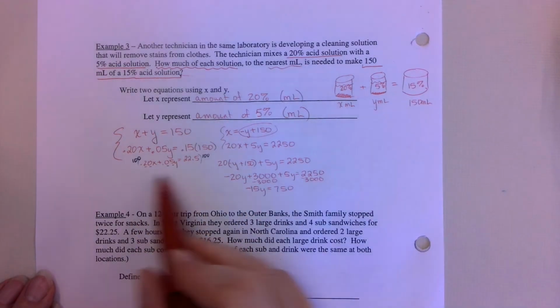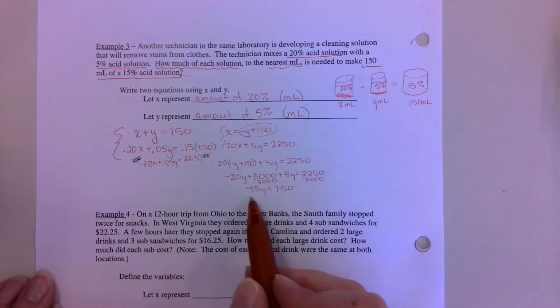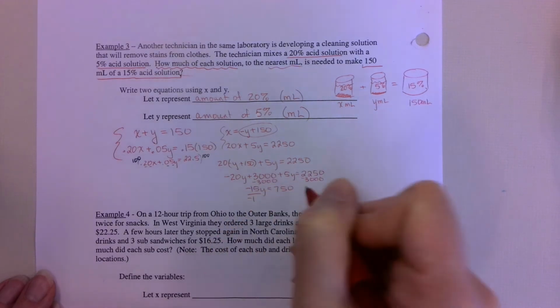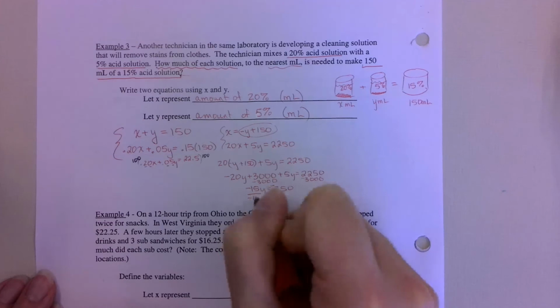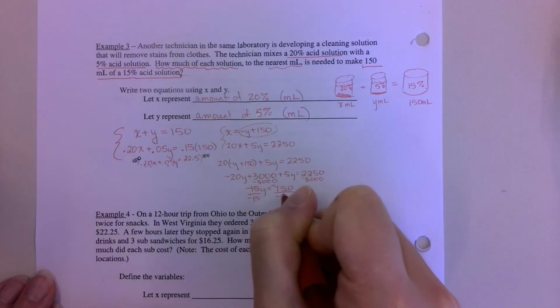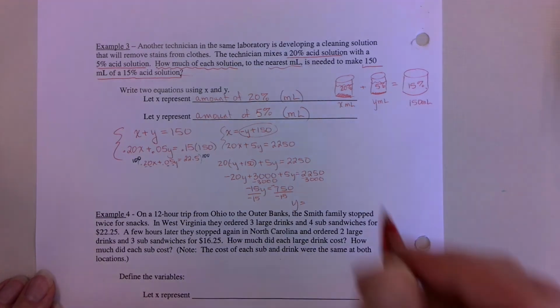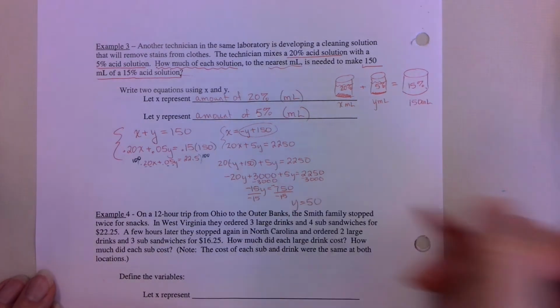If we didn't clear the decimal, we'd have these same values, but they'd be in decimal form and smaller. And so we're going to divide by, I should have a negative sign here. Divide by negative 15, that's how I knew I was wrong. And I get y equals 50. All right, so that's y.